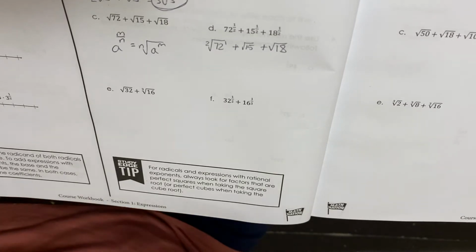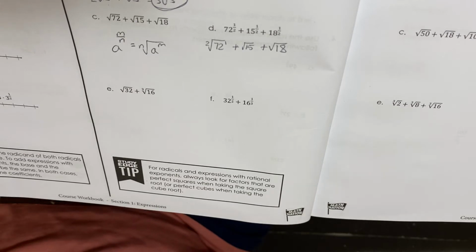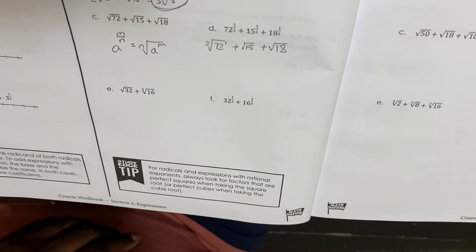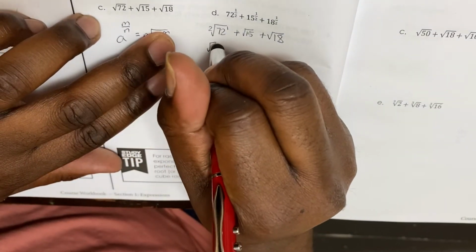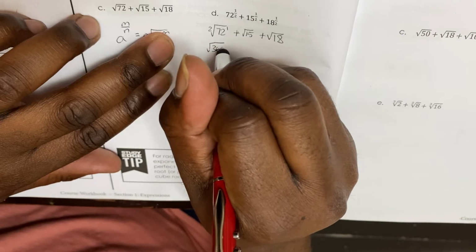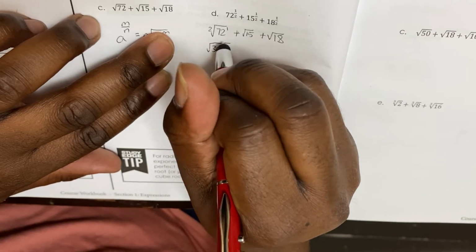Now, if you didn't know that, you can probably try to do 9 and 8 and then break it down more from there, okay? But I'm going to choose 36. So this is the same thing as saying the square root of 36 times 2, because 36 times 2 gives you 72.